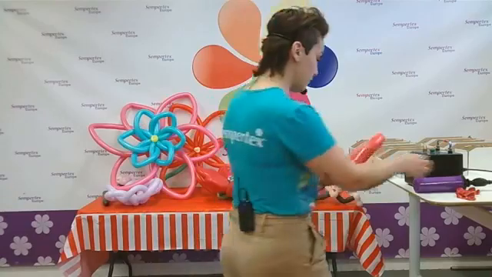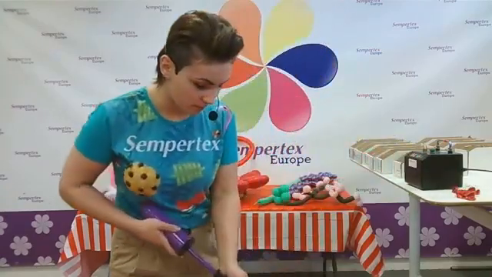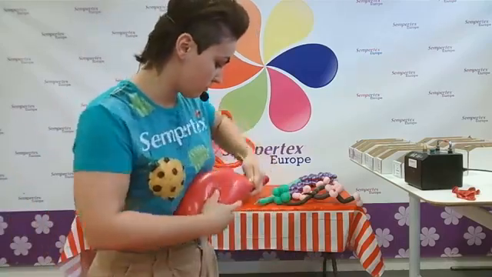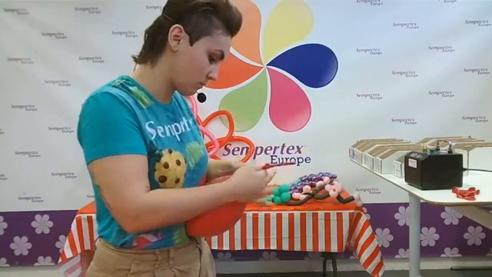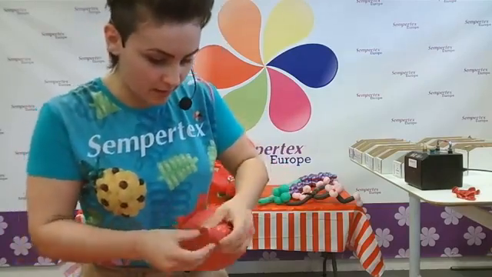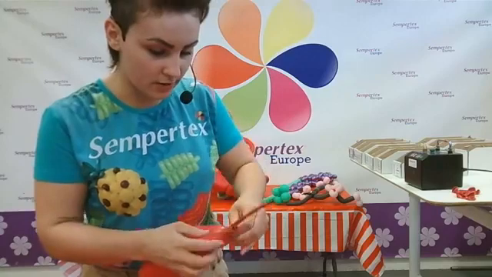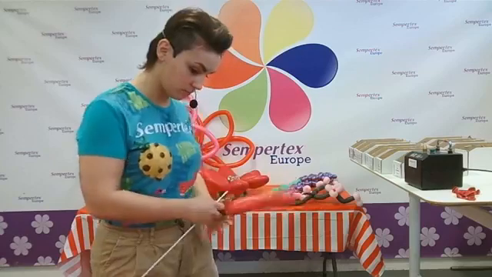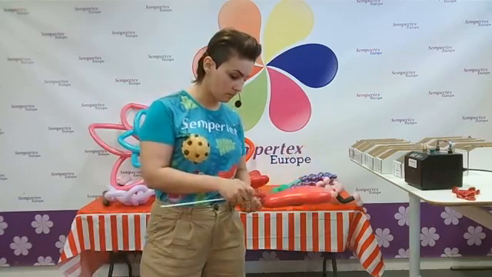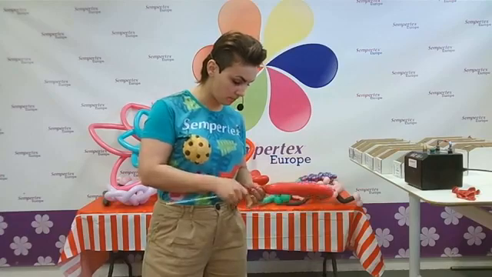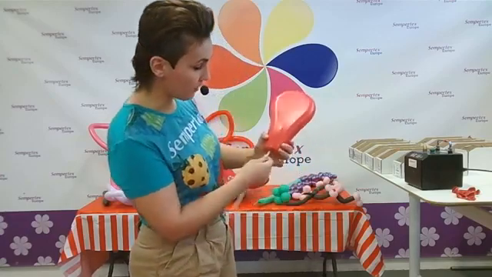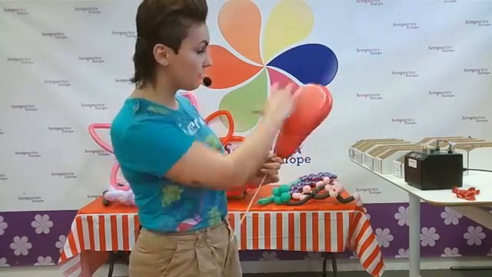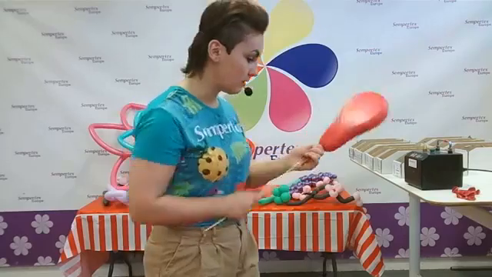So first I'm gonna inflate it and try to reshape the balloon. So I just reshape and relocate so I have more space for the balloon stick to go through. So now I can go straight to the middle. So when you want to reshape the balloon, just inflate the 12-inch again and you can remodel everything.